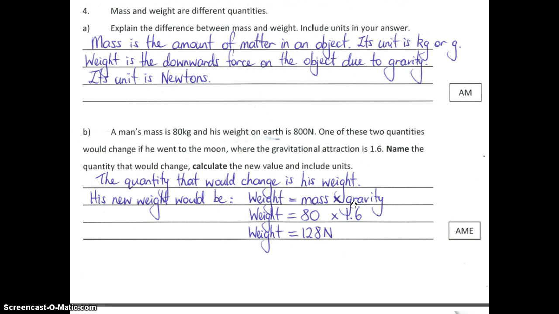Now on Earth, the gravitational attraction is 10, and we can see that because his mass of 80 kilograms ends up being a weight of 800 newtons. But on the moon, the gravitational attraction is 1.6. So the gravitational attraction is less on the moon than it is on Earth, which means that the downwards force on the object is going to be less on the moon than it is on the Earth. So weight is the downwards force due to gravity, and because the gravity is less on the moon, the downwards force, which is the weight, is also going to be less on the moon.